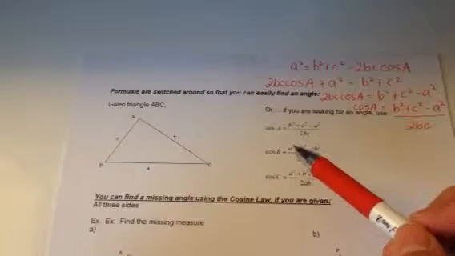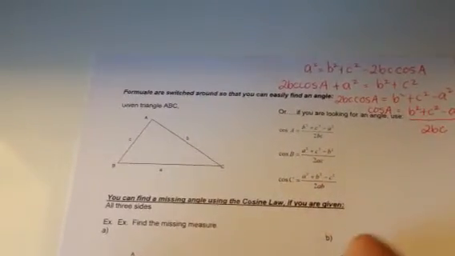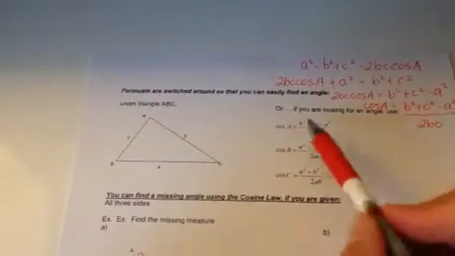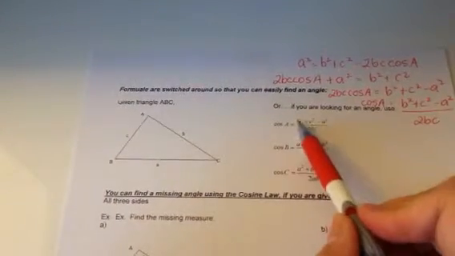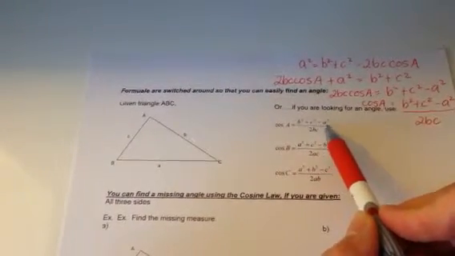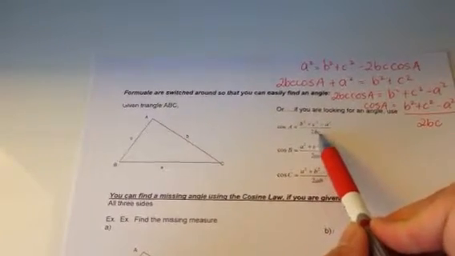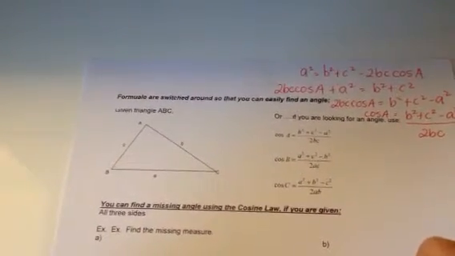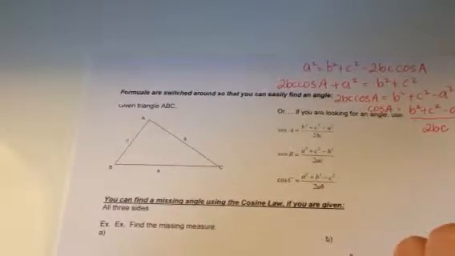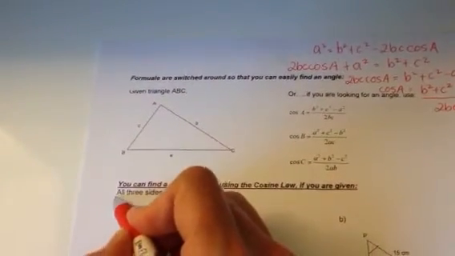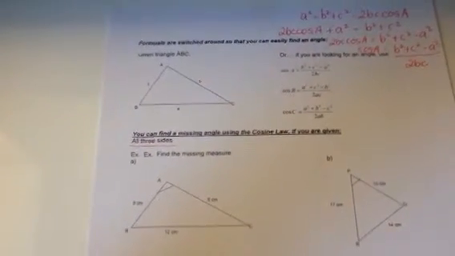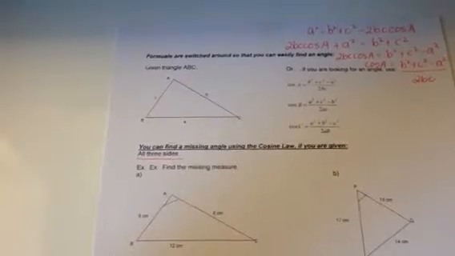Okay, so if you want to use your cosine law and you're looking for an angle, if you look at your equation here, b squared plus c squared minus a squared over 2bc, you need to know what all three sides are to fill in the equation. So the important part of using this cosine law when you're finding an angle is you need to know all three sides. If you know all three sides, you can use the cosine law to find an angle. Okay, so let's do an example to show.